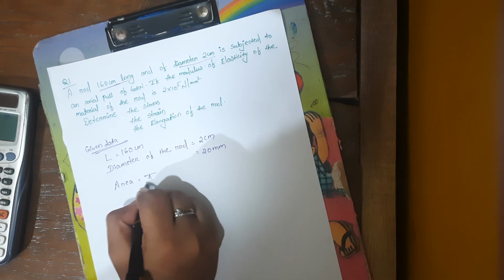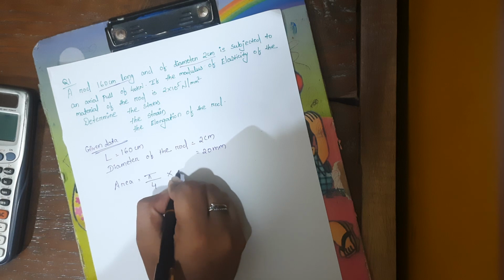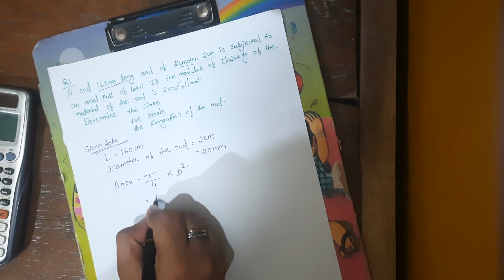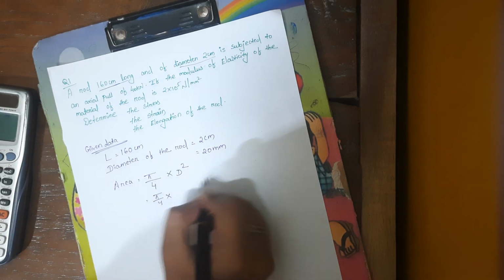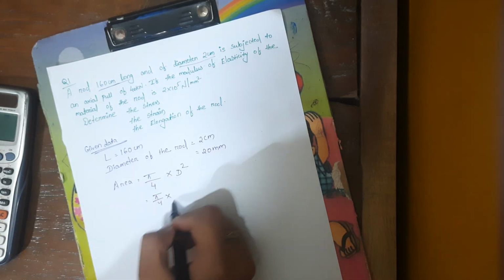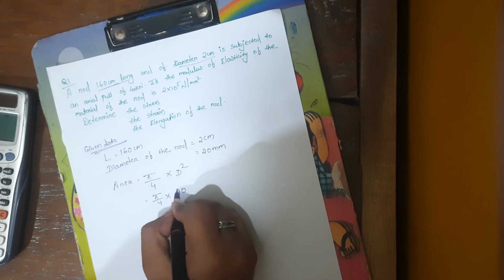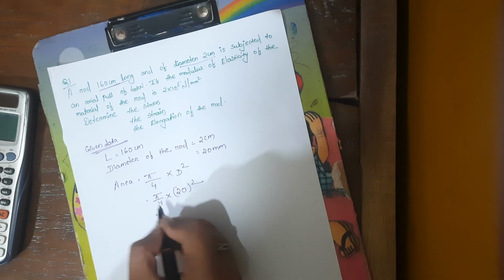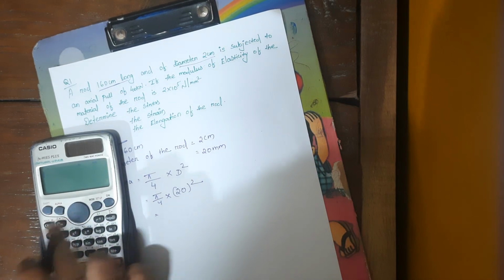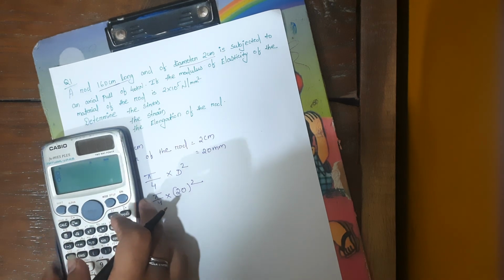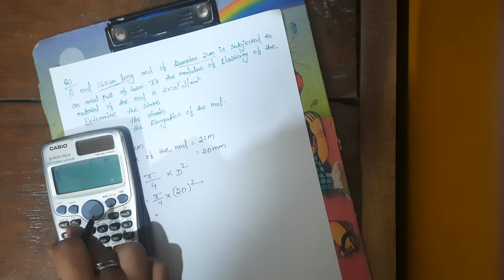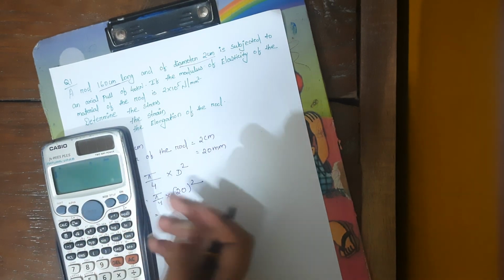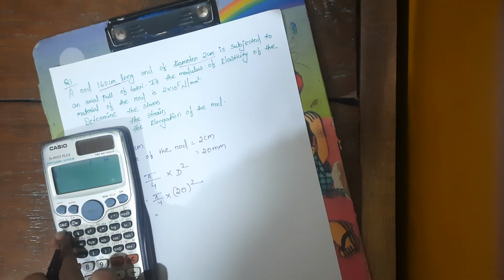The formula is pi by 4 into d square, where d is the diameter of the rod, 20 squared. Now we'll enter this in the digital calculator, which will calculate these equations.